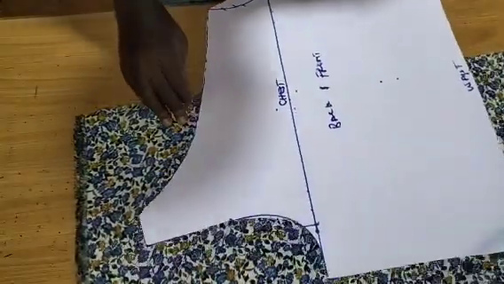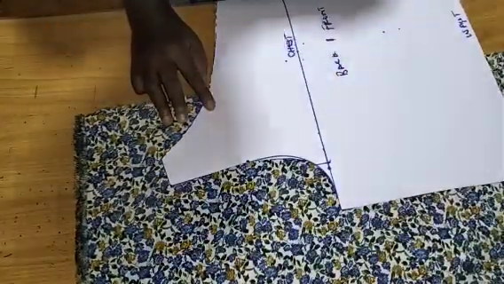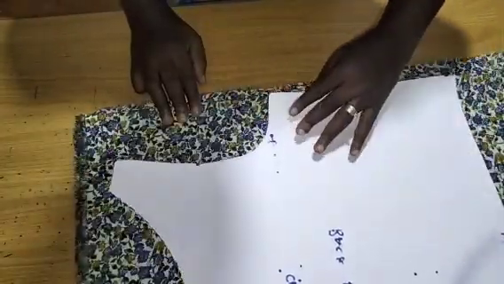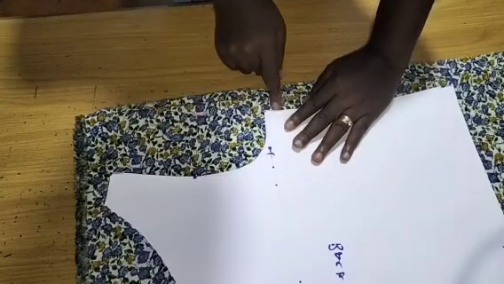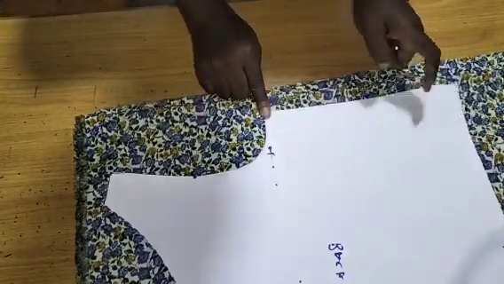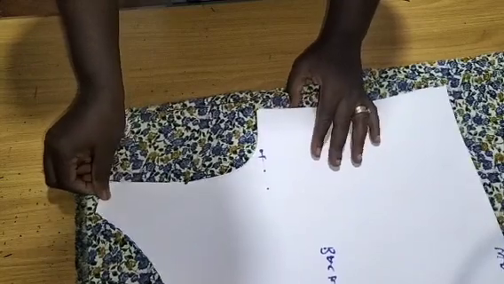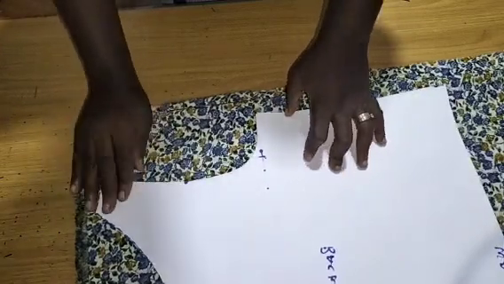So as you see, this part that has the shoulder, I'm going to turn my paper this way. Can you see? So I will make sure you secure it in a way that you still have your seam allowance of 1 inch and have half an inch to sew the upper part. So I'll just secure it right now.